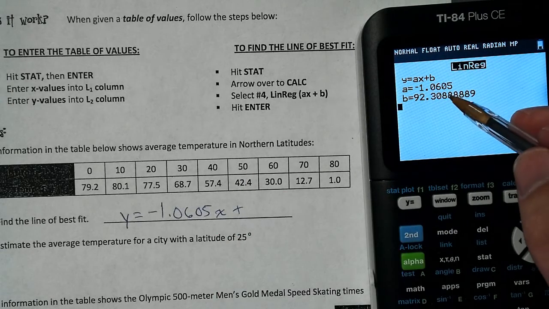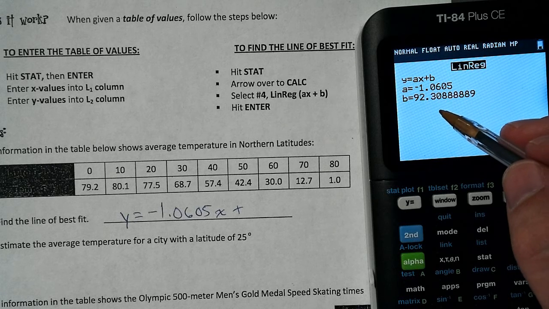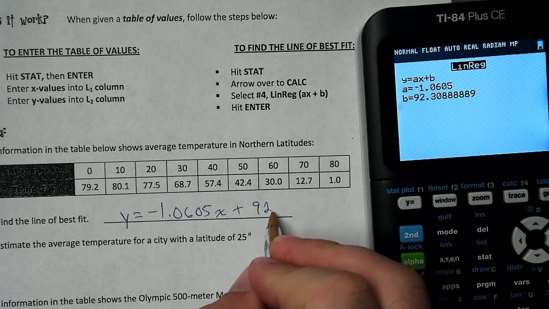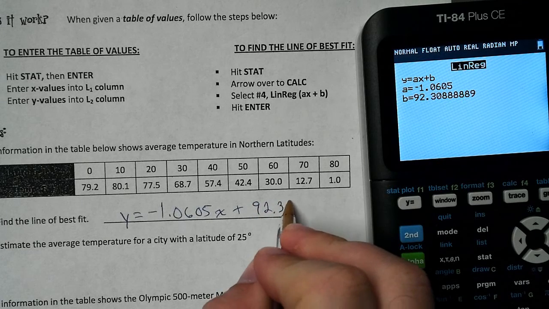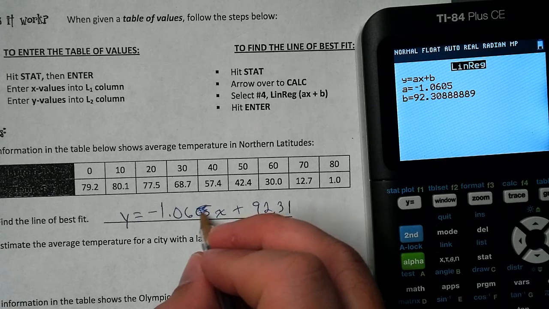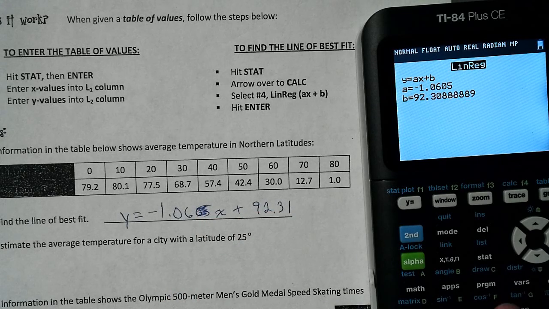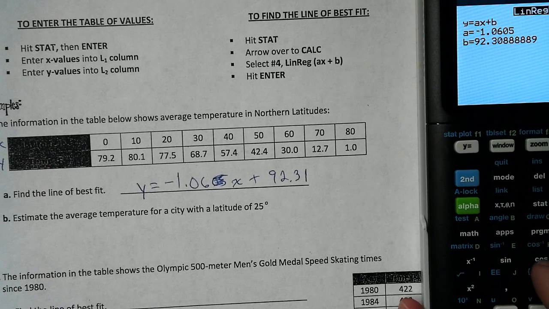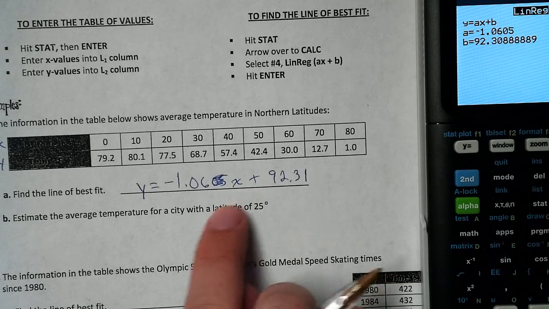So let's go ahead and just round that to 2 places, so we don't have to write that whole thing. So 92.31. And we probably should have rounded this one to negative 1.06. And this is our line.